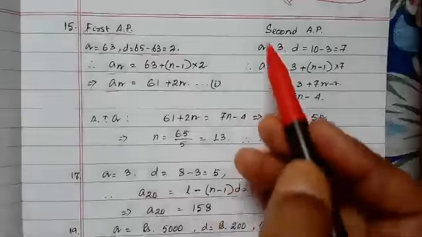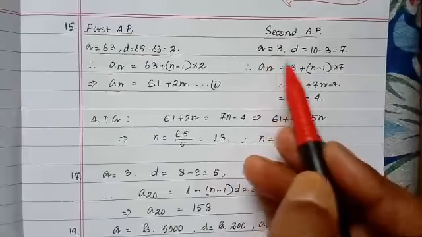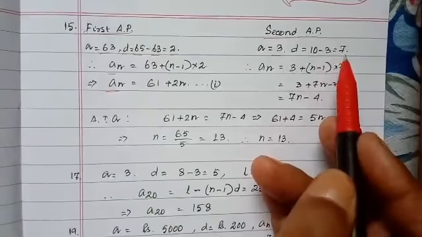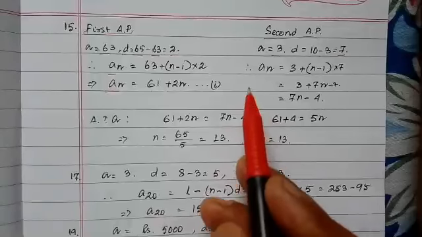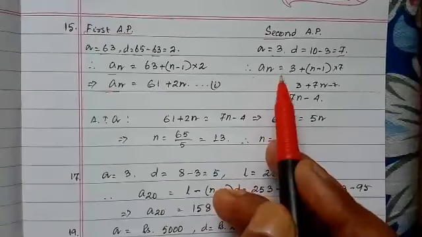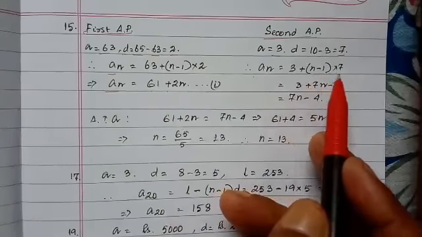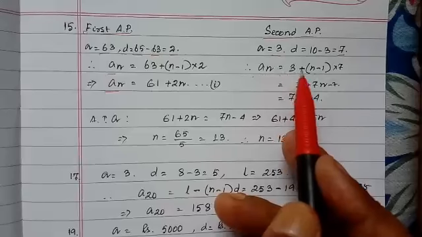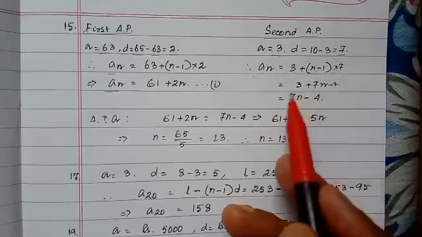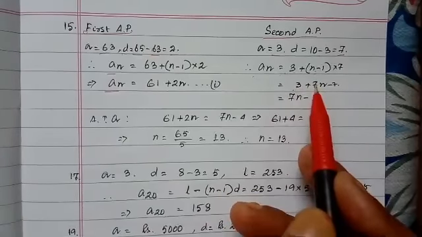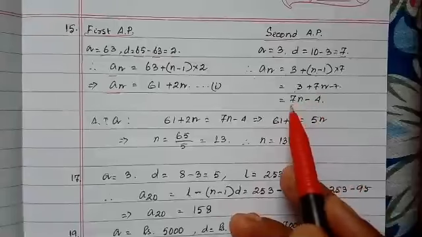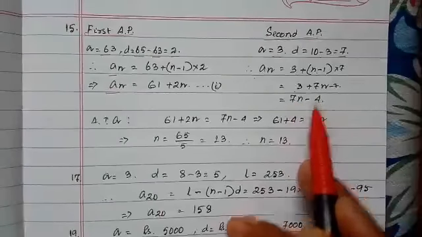And for the second AP, first term is 3, common difference is 10 minus 3, that is 7. Therefore, nth term an is equal to a plus (n minus 1) into d. That is 3 plus (n minus 1) into 7. That is 3 plus 7n minus 7. That is 7n minus 4.